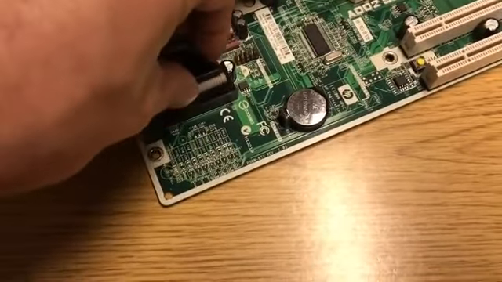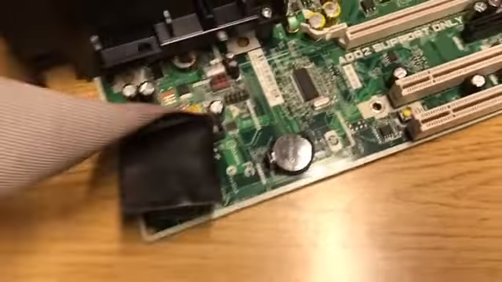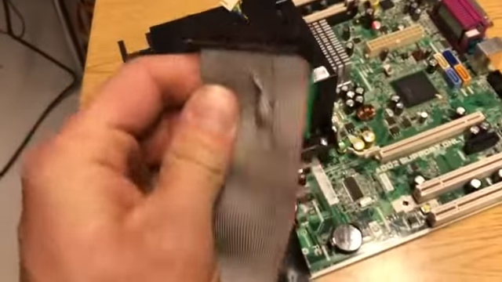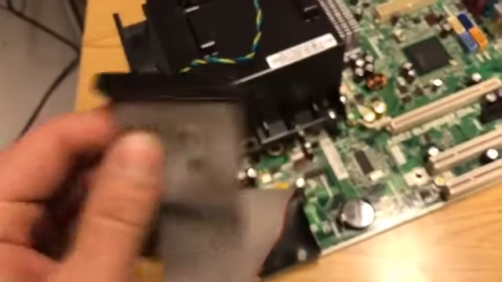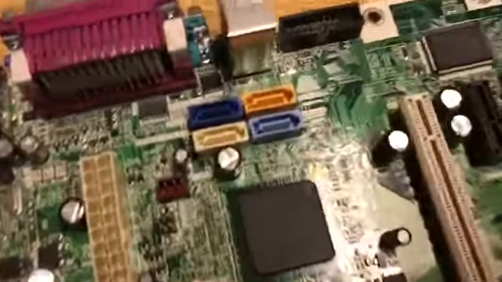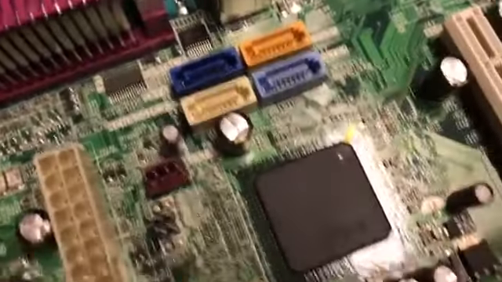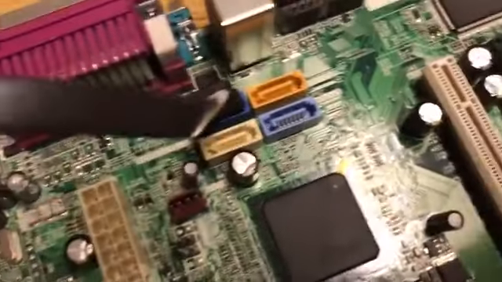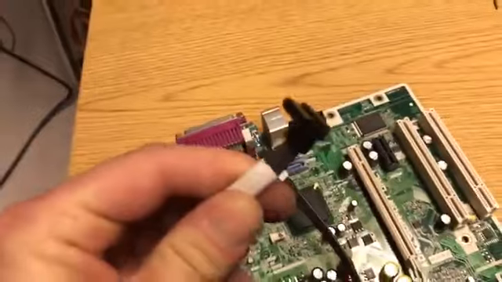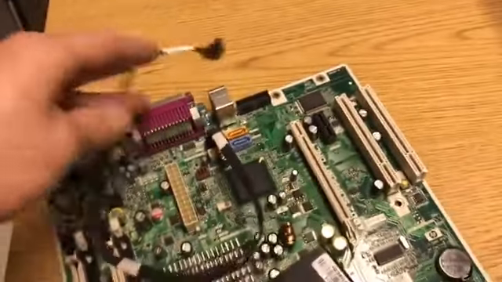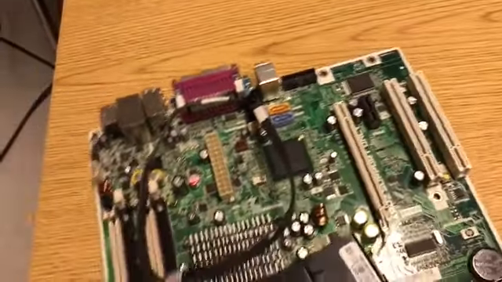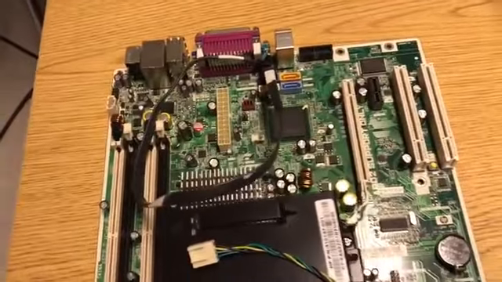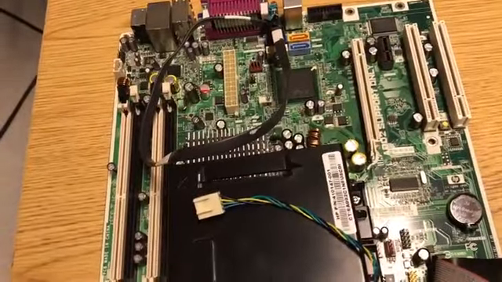I'm doing this one-handed, so just bear with me. Okay, this plugs in like so. And then this end would plug into like a hard drive or something like that. And then we've got 4 SATA slots up here. So our SATA cable goes like this. Okay, see that? And then this end would go into a hard drive or an optical drive or something like that.